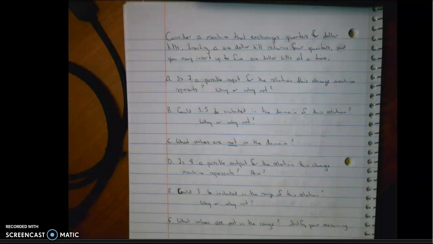C, what values are not in the domain? You can write down your answer, pause right now, and come back after you're finished.